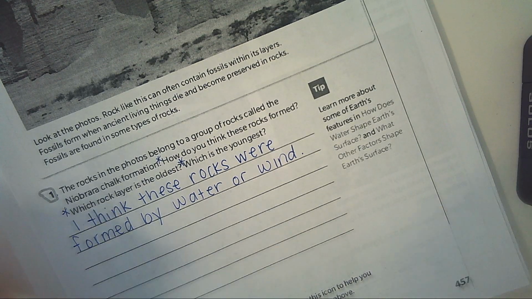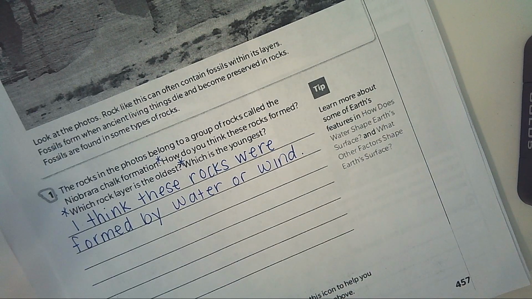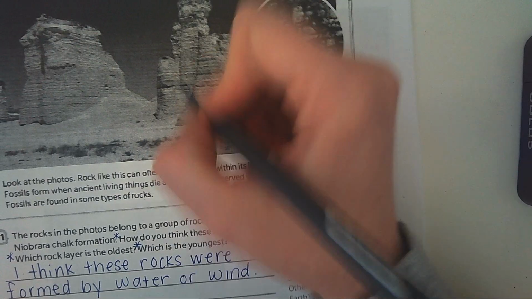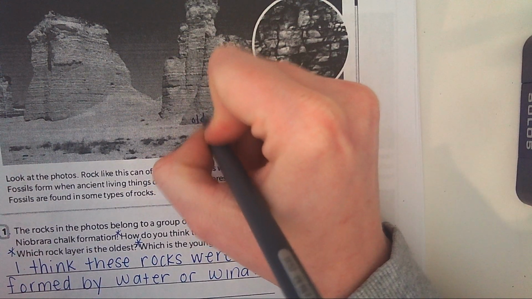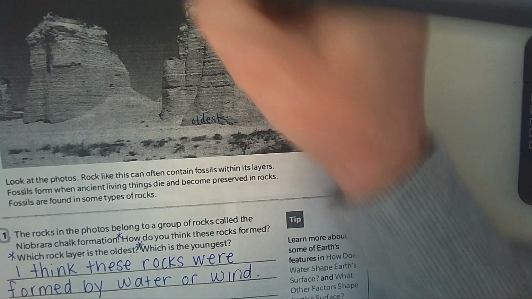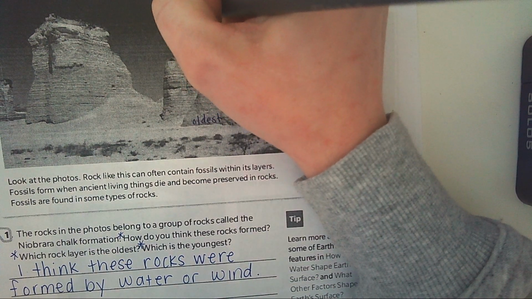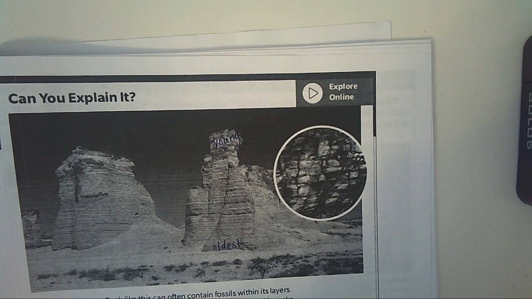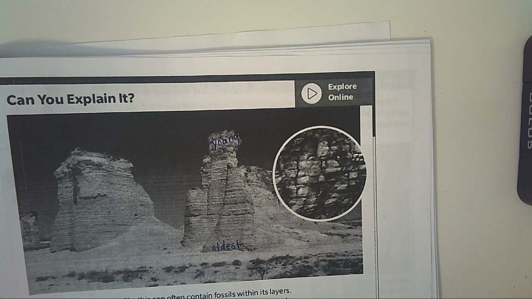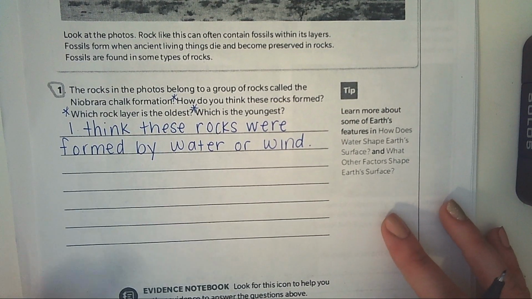And basic knowledge of understanding the relative age of rock layers is that the oldest layer is on the bottom and the youngest layer is on the top. And I know I'm writing on my page, but you can't really read it. But the oldest is on the bottom and the youngest is on the top. And there's good information in the next few pages to help you understand why that is.